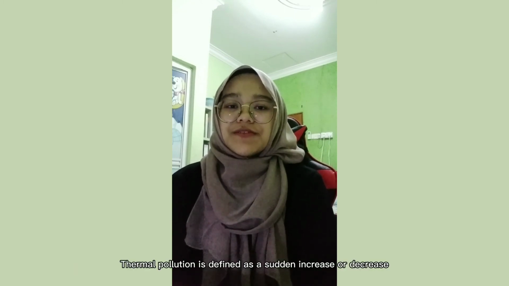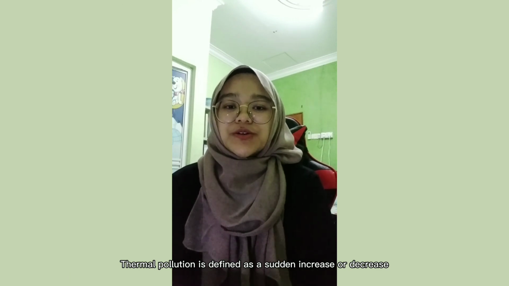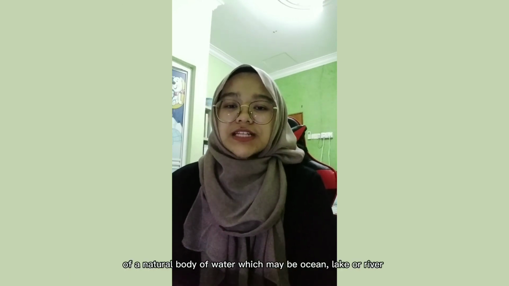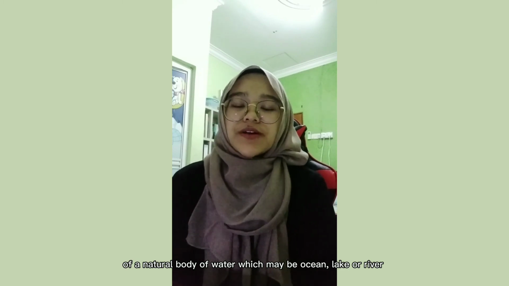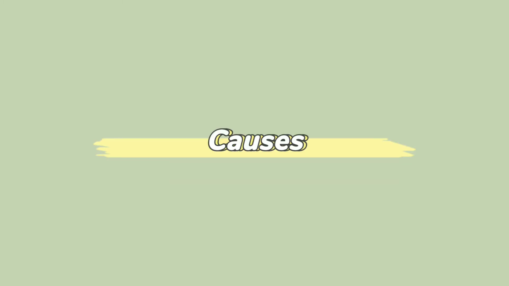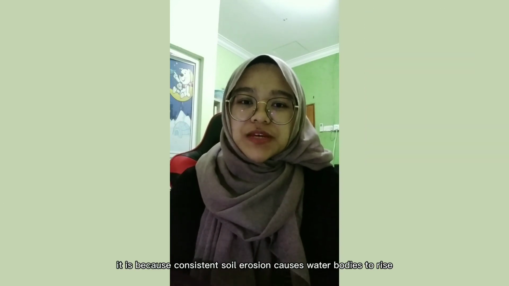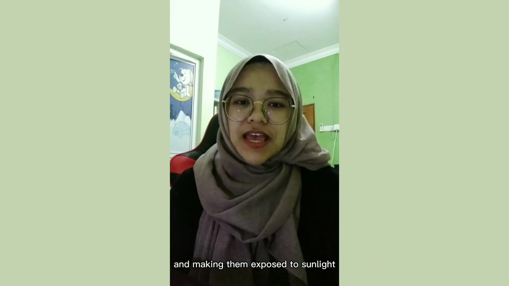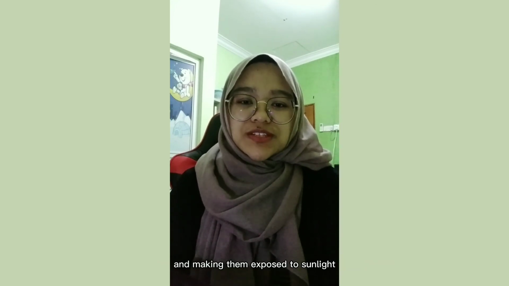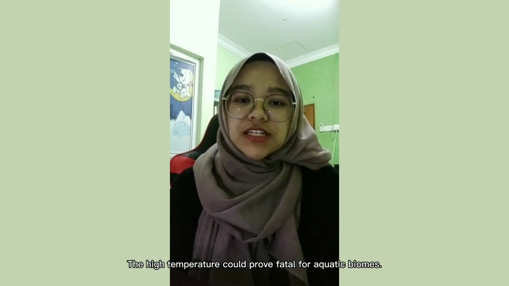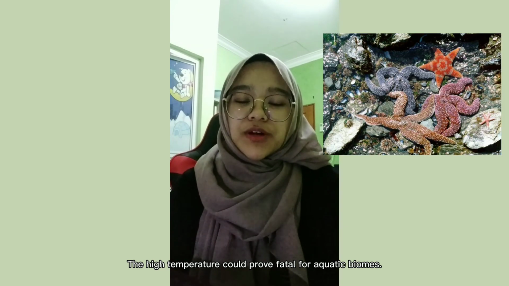Thermal pollution is defined as a sudden increase or decrease in temperature of a natural body of water, which may be an ocean, lake, or river, by human influence. The causes of thermal pollution include soil erosion. It is because consistent soil erosion causes water bodies to rise and makes them exposed to sunlight. The high temperature could prove fatal for aquatic biomes.